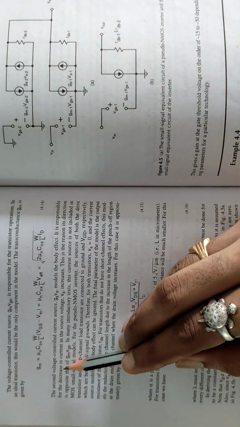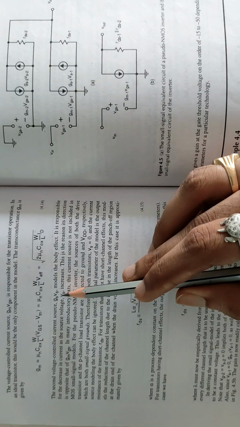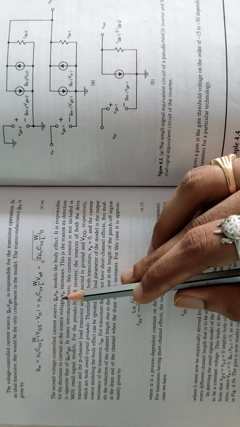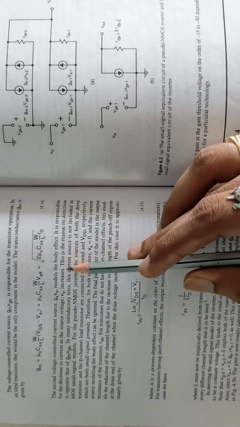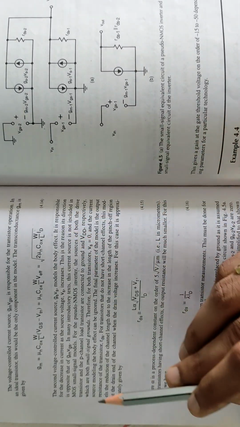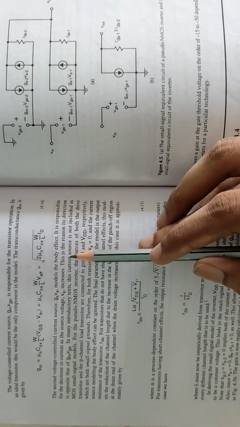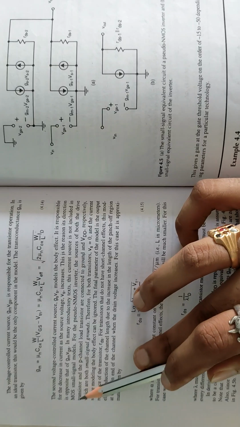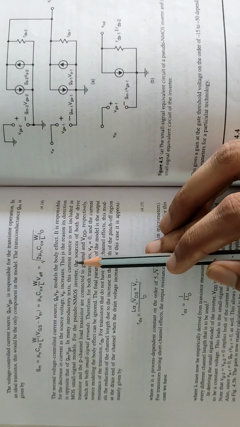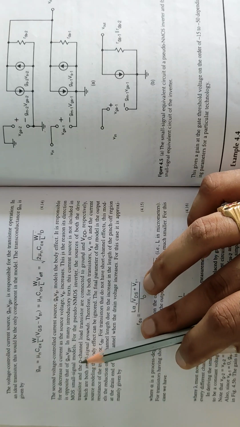The second voltage controlled current source, gs·vs, models the body effect. It is responsible for the decrease in current as the source voltage Vs increases. This is the reason its direction is opposite that of gm·vgs. In many introductory texts, this current source is not included in MOS small signal models.